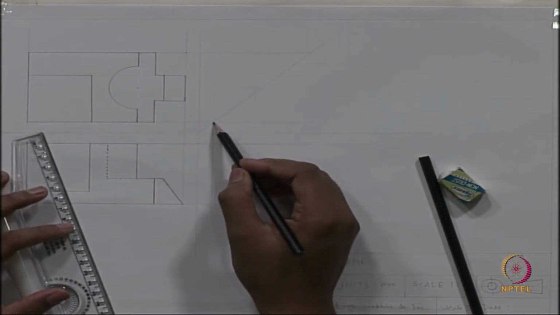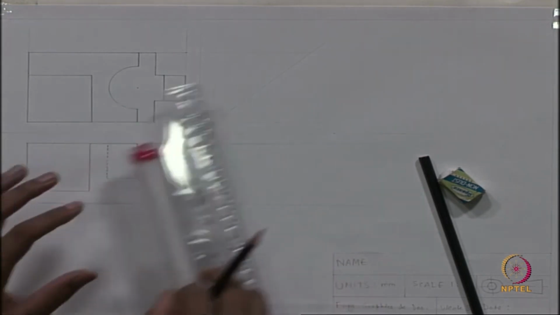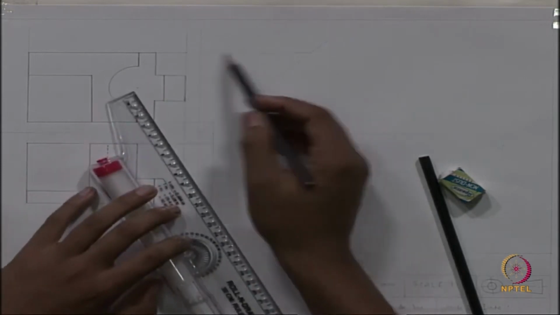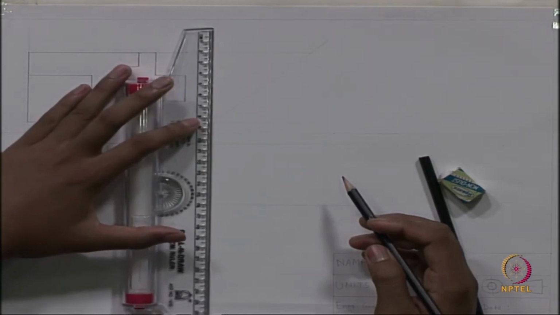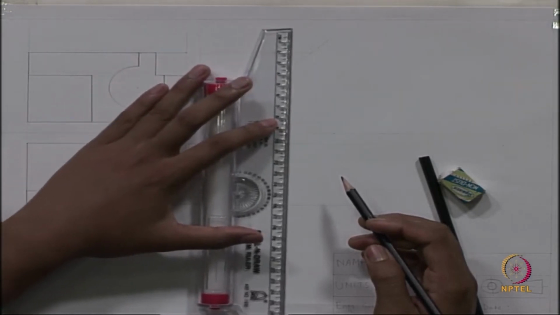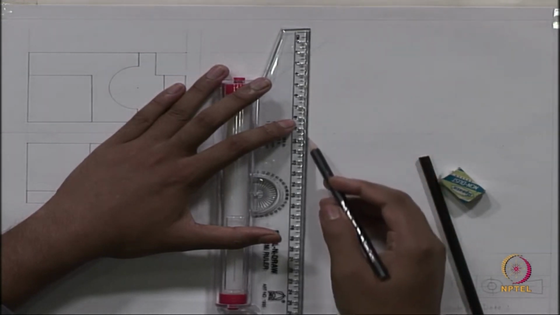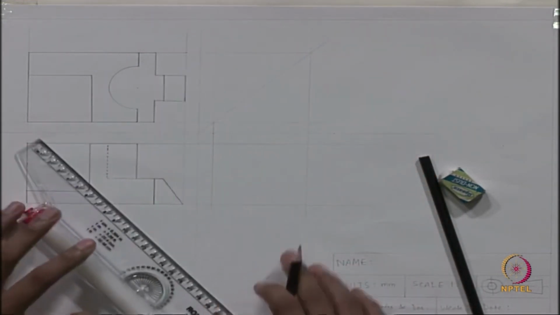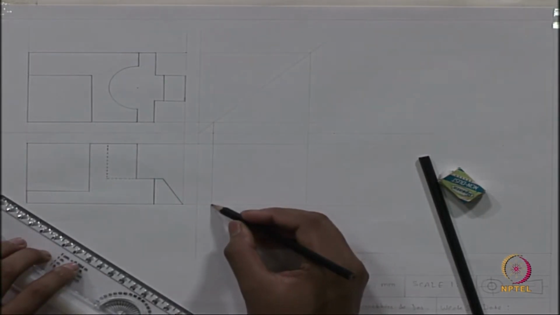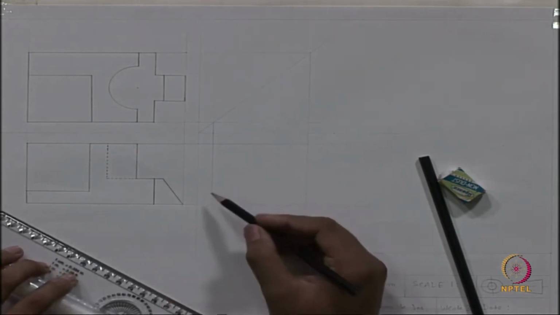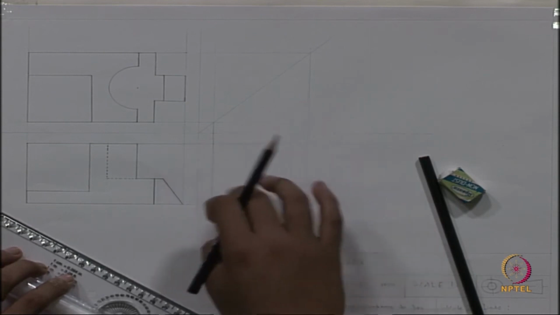Wherever it intersects that 45-degree line, we will draw a vertical line from there, and from the top also, similarly. We will just draw a vertical line there, and where it intersects with the construction line from the front view, these 4 points will give us the exact position of the side view within this area.